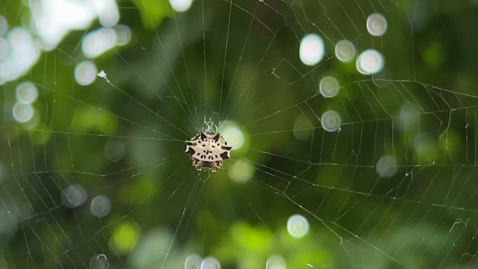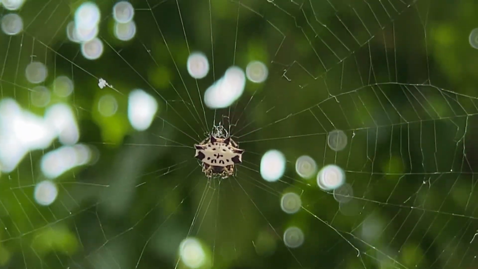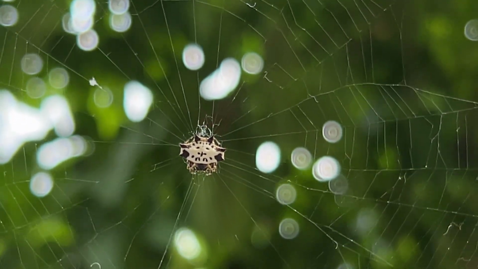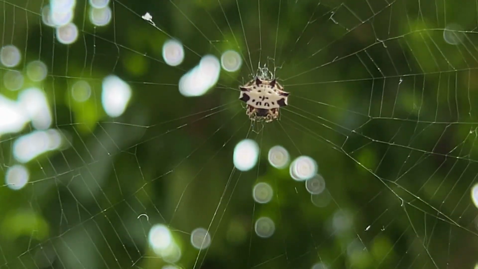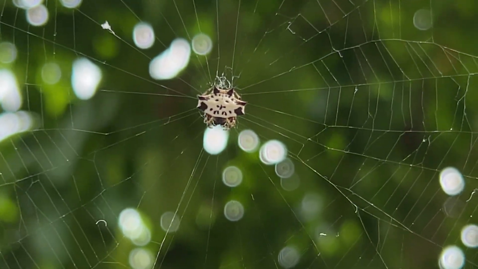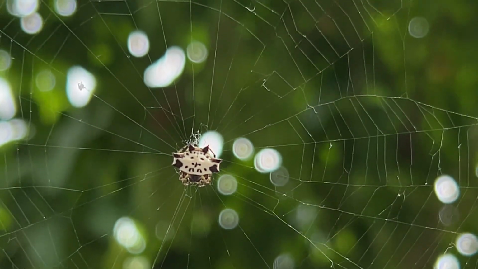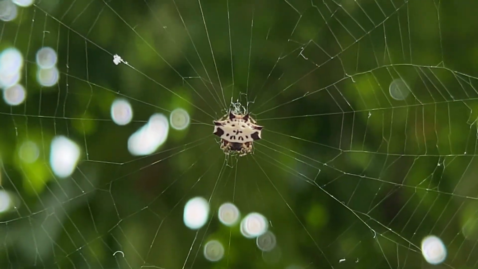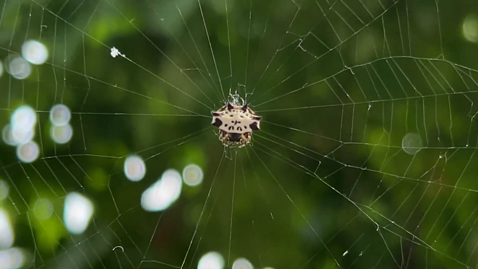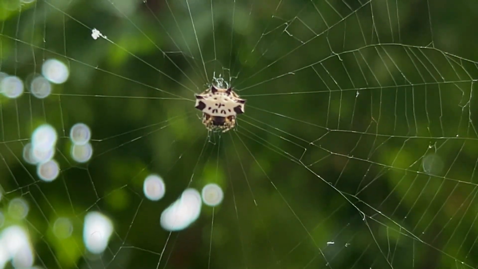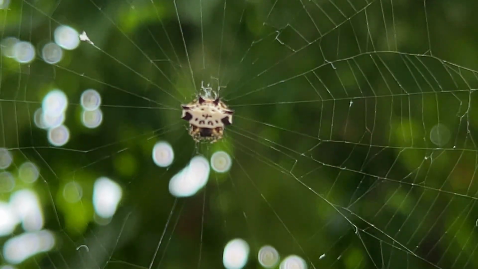You see such a beautiful little spider with white top or dorsal part and spots on it, and Gasteracantha means spines on the abdomen, and you can see those spines on the abdomen. They would slowly grow bigger and bigger.